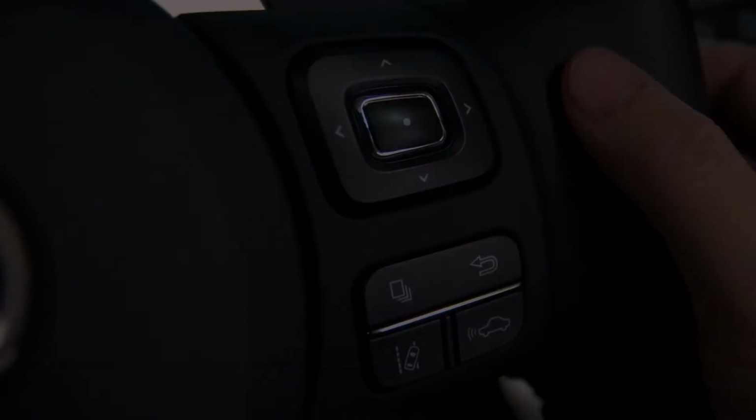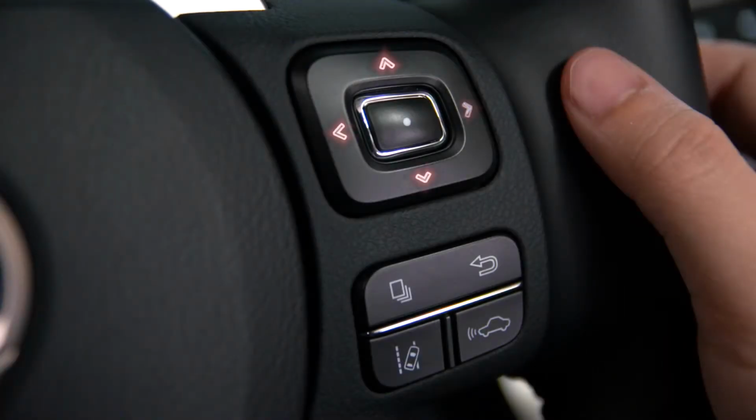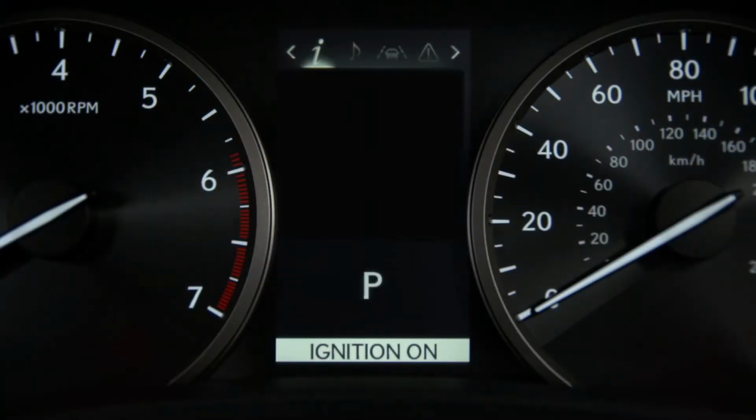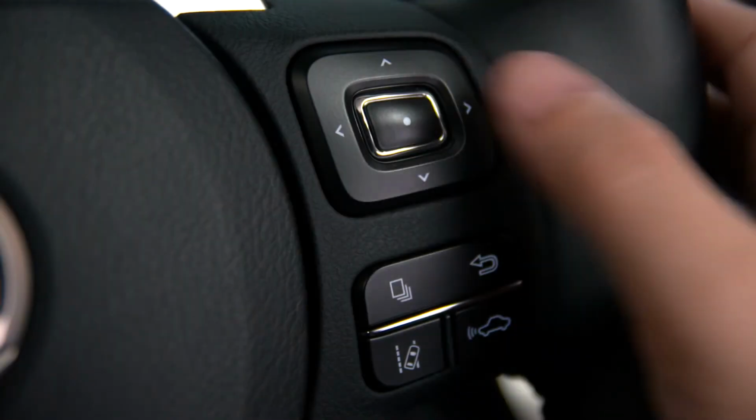On the right side of the steering wheel are the up, down, left, and right arrows, and a center selection button. To use these controls, you must use the left and right arrows to cycle through the MID categories and select the audio icon.